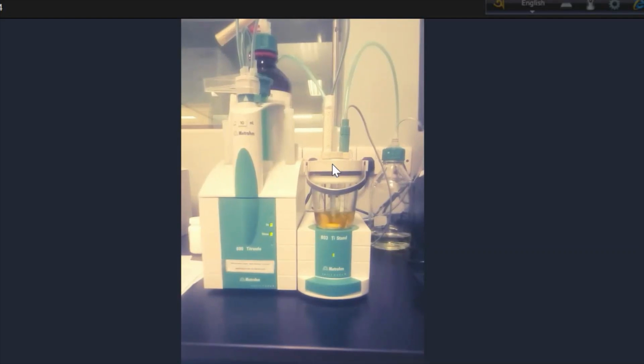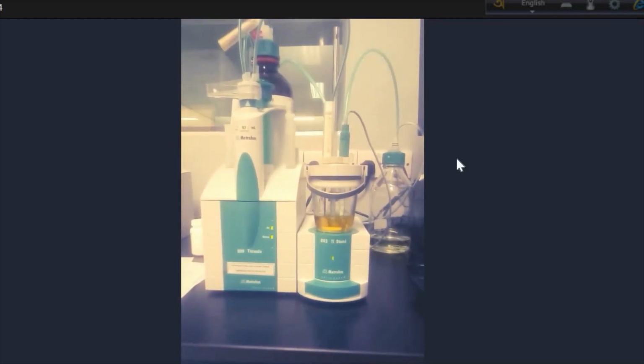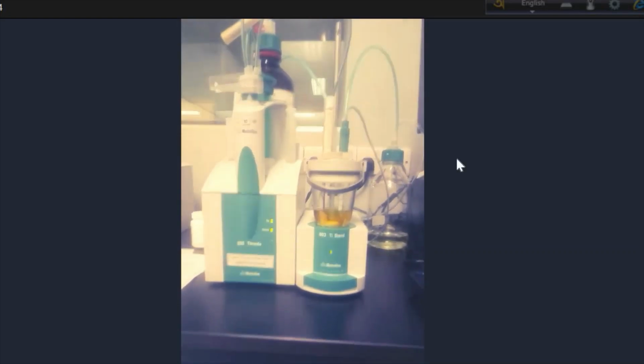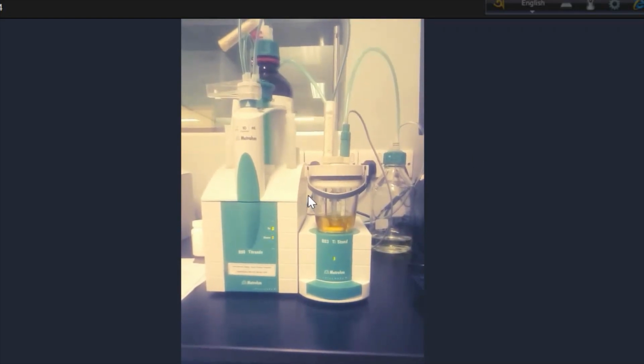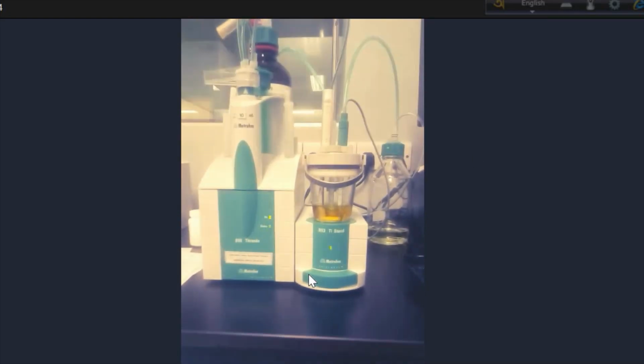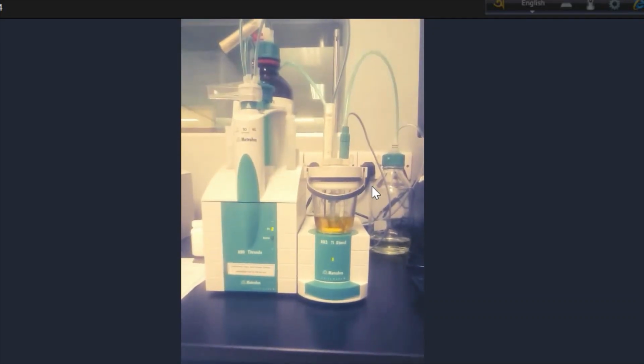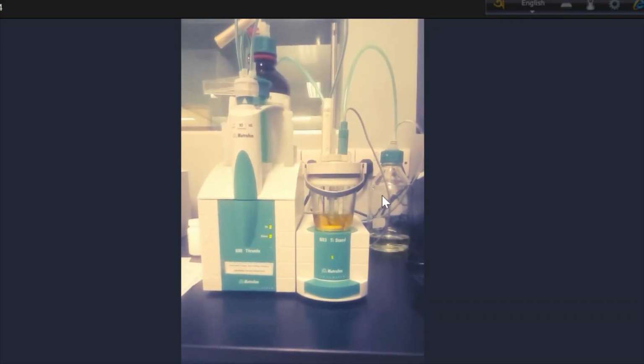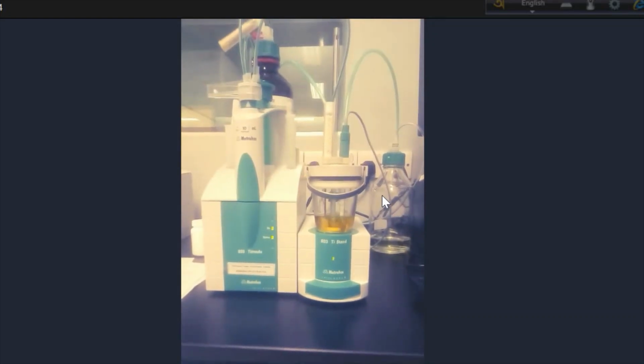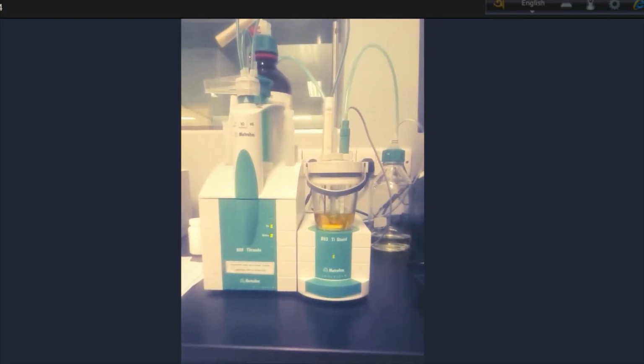We inject the sample here, and it works very sensitively, and finally we determine the water content of the sample. So this is about the Karl Fischer titration.